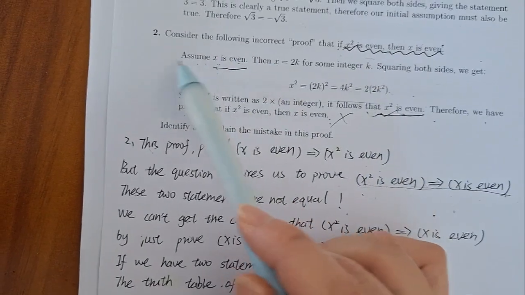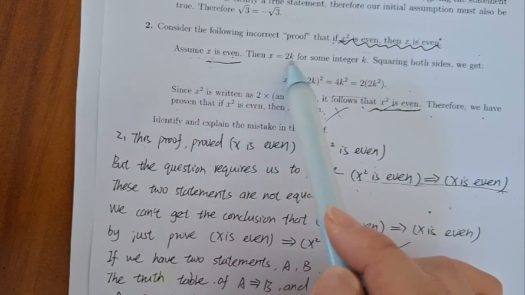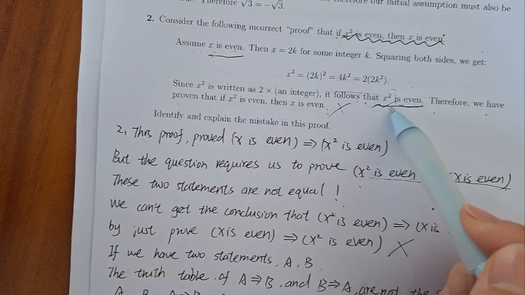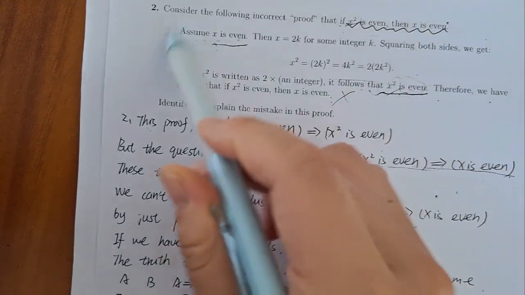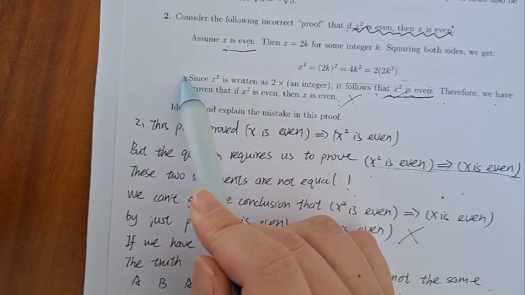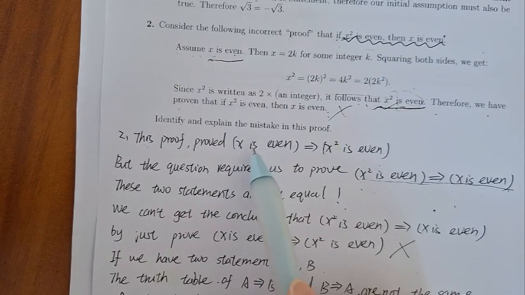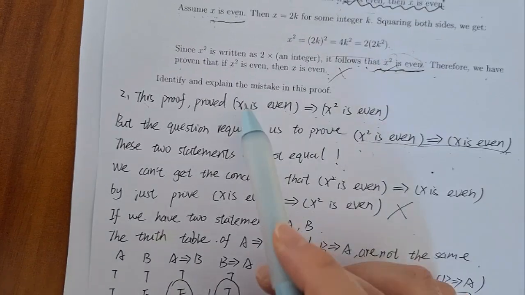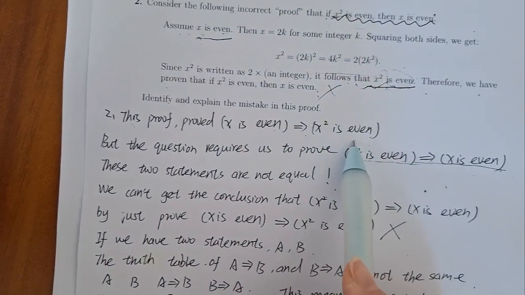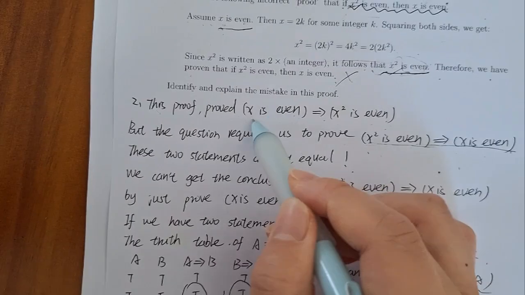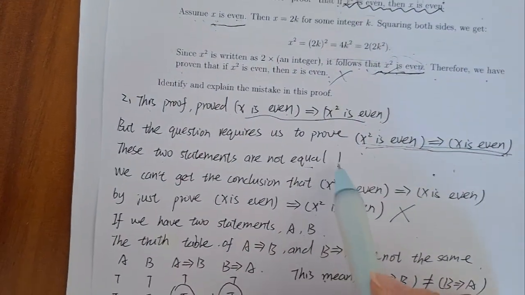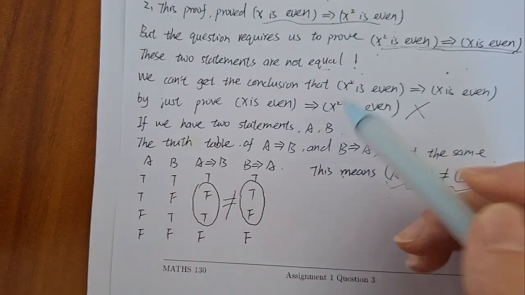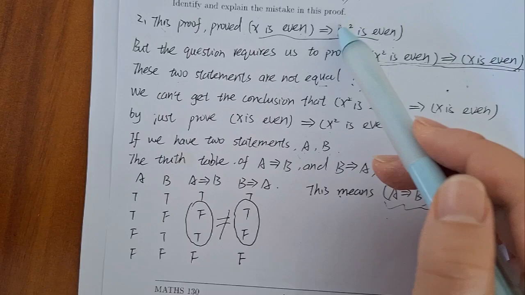And we can see the whole proof is using x is even to finally get the answer x squared is even, which means this whole proof uses x is even to get x squared is even, which means it proved x is even implies x squared is even. But actually, these two statements, they are not equal, because we can just take a simple example, like we have two statements a and b. We can see a as x is even and b as x squared is even.